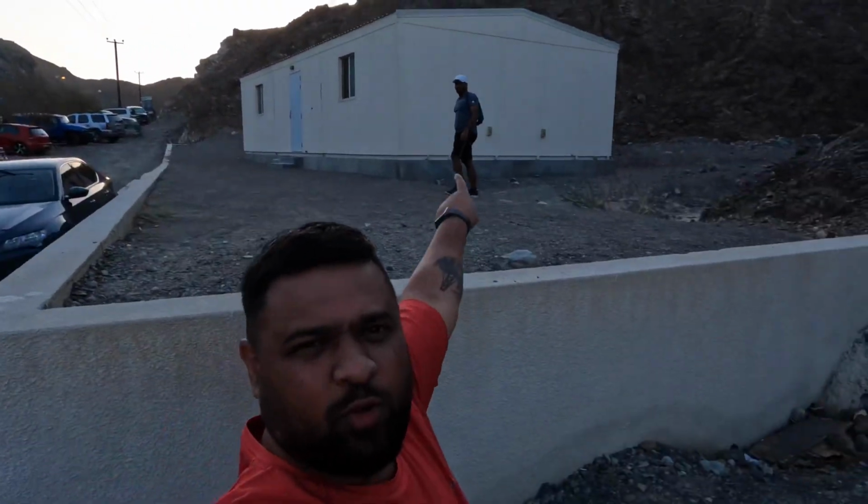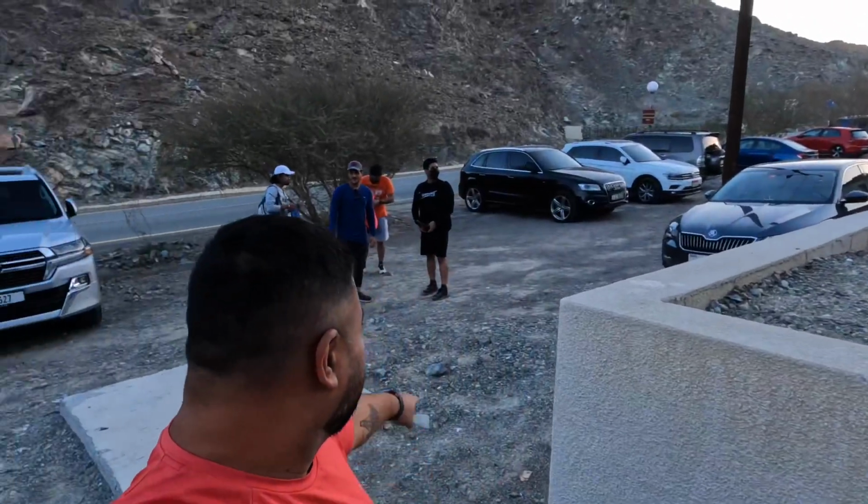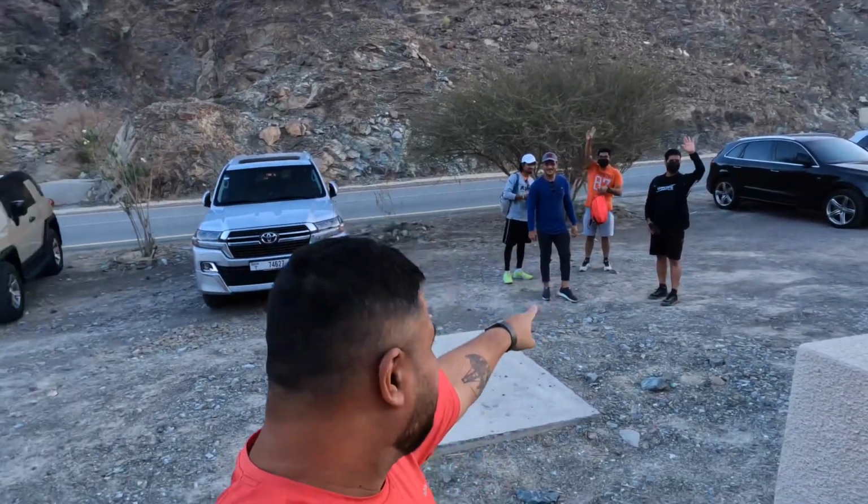And we have here Anup, Vilas, Nikhil, Ameya and Aniket. So yeah, we'll be starting the hike from this parking. I'll drop the location for this parking and I'll explain you the route as well.